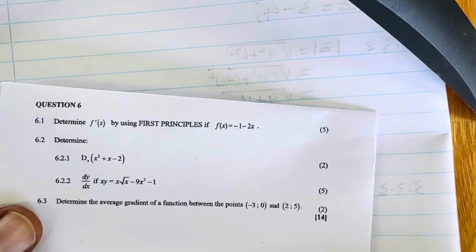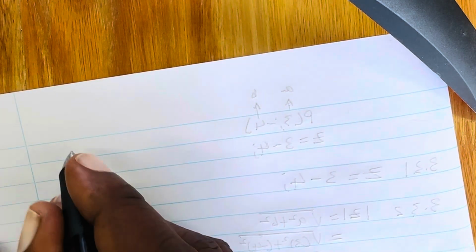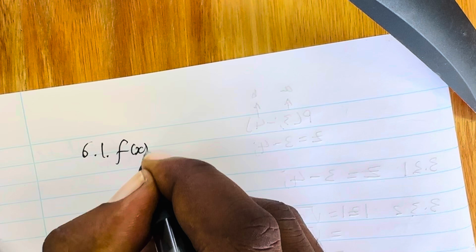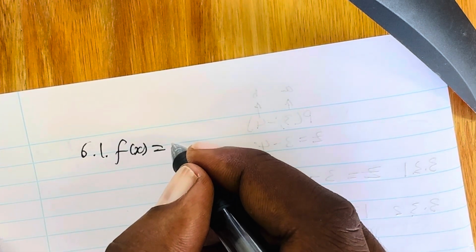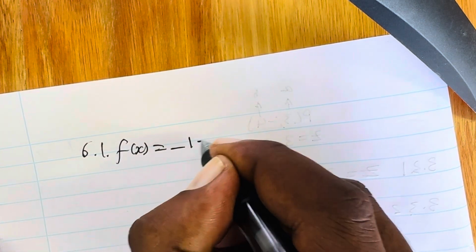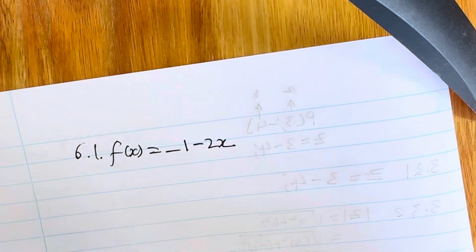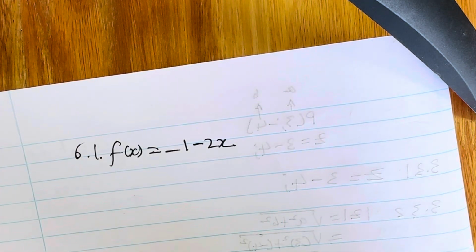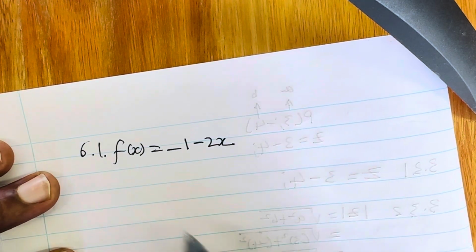Now let's write the f of x there. 6.1, f of x is equal to -1 minus 2x. This is our question, 5 marks, where we must differentiate from first principle.